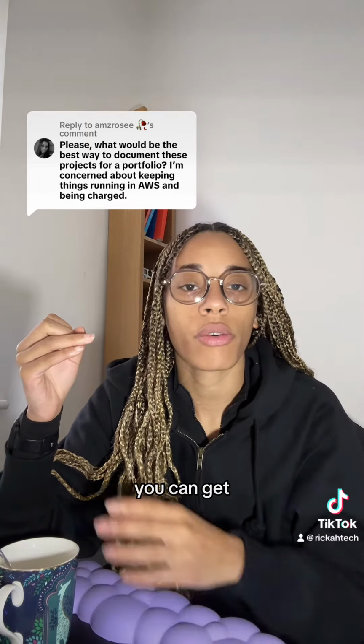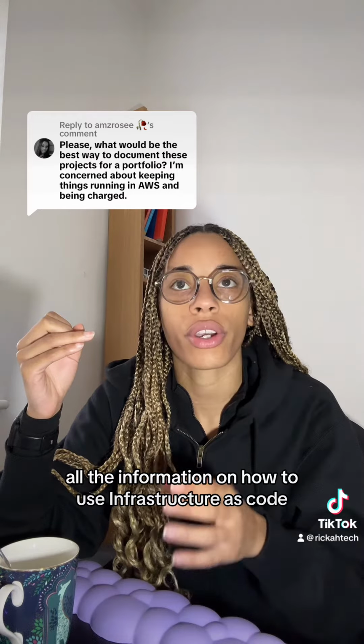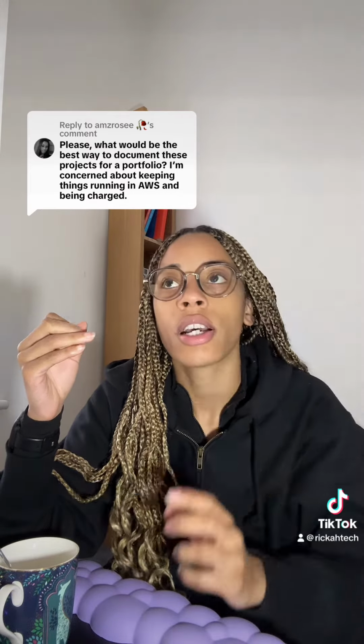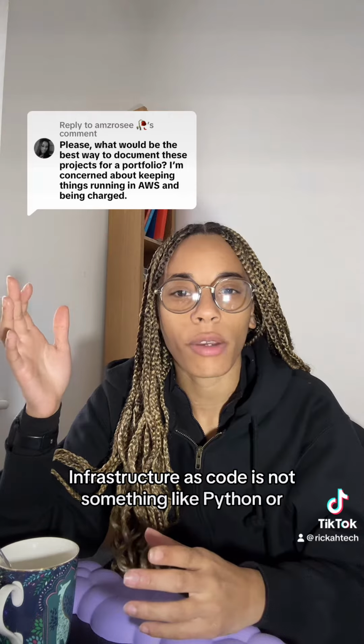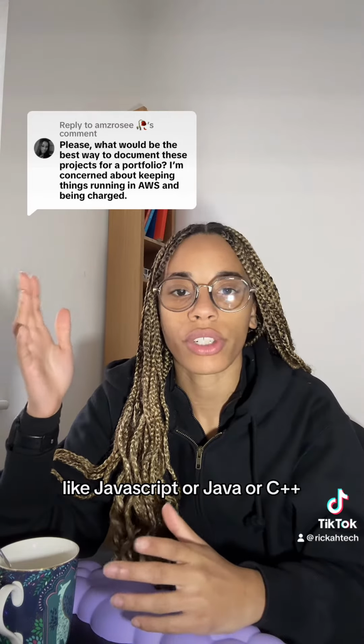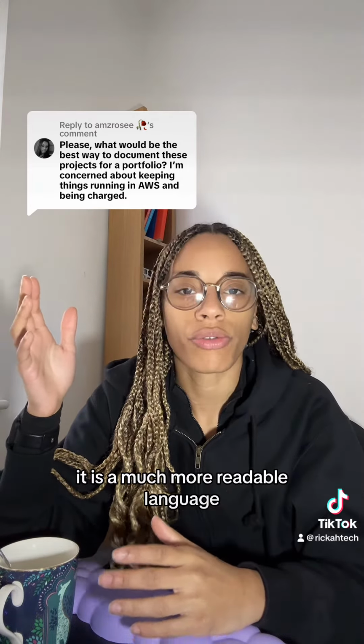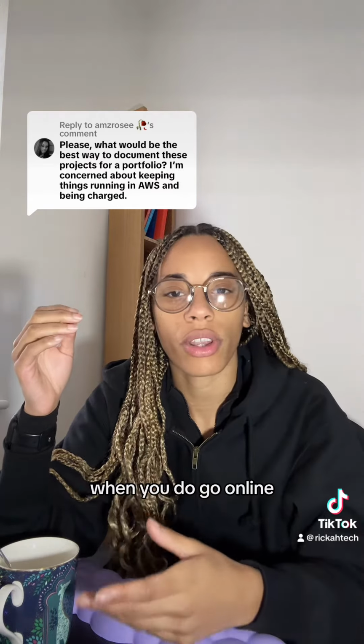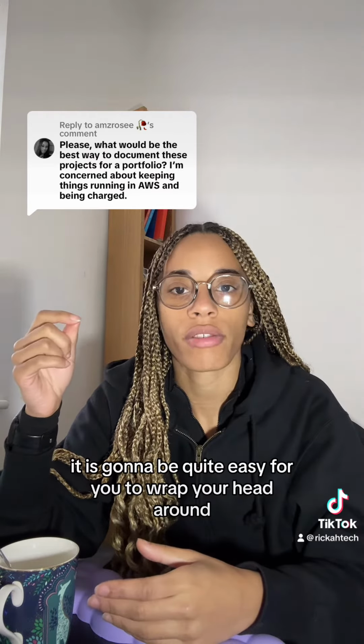You can get all the information on how to use infrastructure as code on the AWS documentation. Infrastructure as code is not something like Python or like JavaScript or Java or C++. It is a much more readable language. When you do go online, it is going to be quite easy for you to wrap your head around.